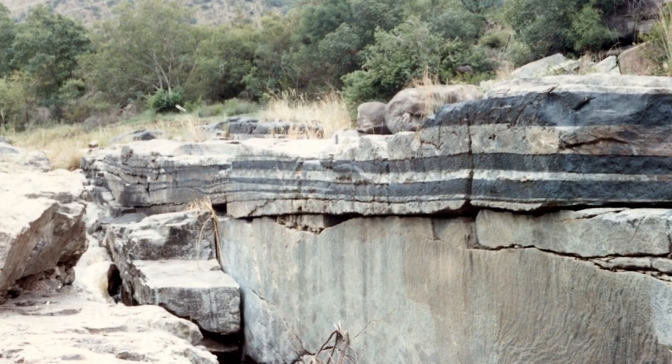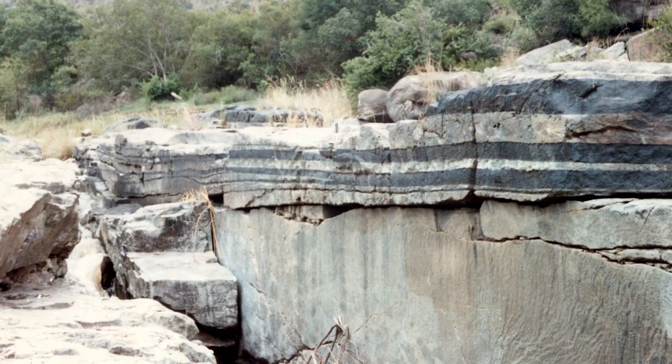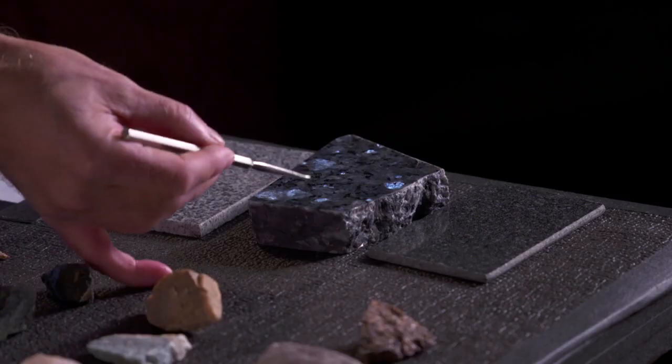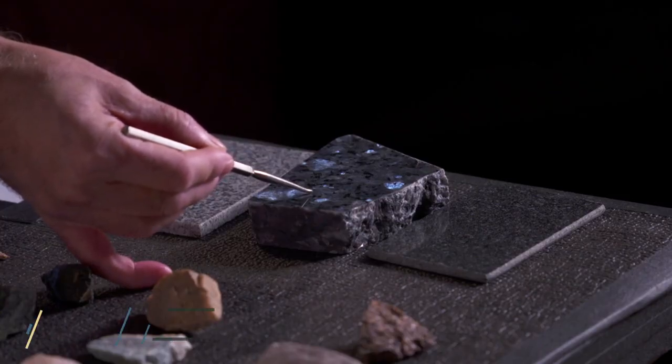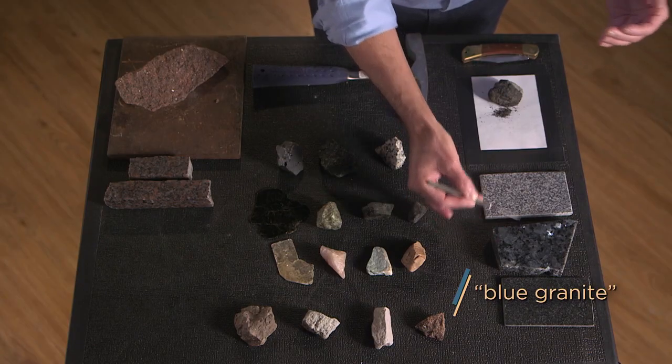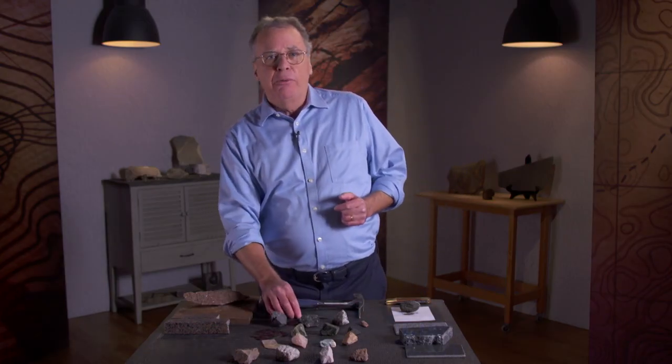In theory, if you let the sugar in the honey continue to crystallize out layer upon layer, you would observe a change in the chemistry of those crystals in each layer. That happens in fractionally crystallized magma, and the result is called layered intrusions. The result of all these magma formation processes is that you sometimes end up with igneous bodies made up of just one type of mineral. This is Labrador Blue, and it is made up almost entirely of calcium feldspar. It's also called blue granite. Blue granite was used on the edifice of the Chrysler Building.